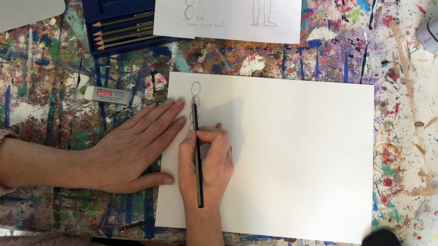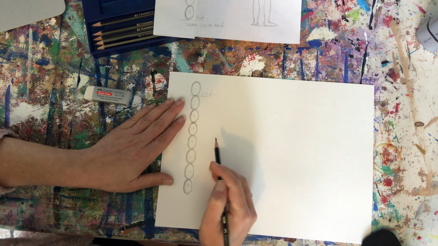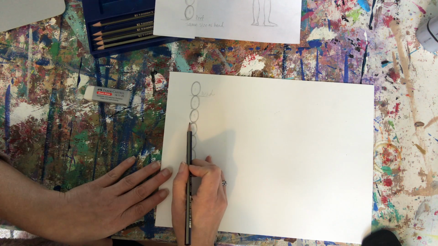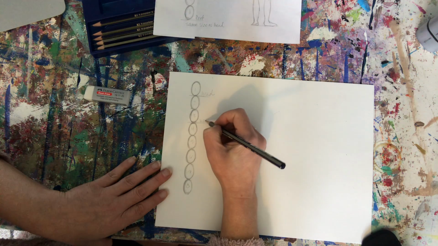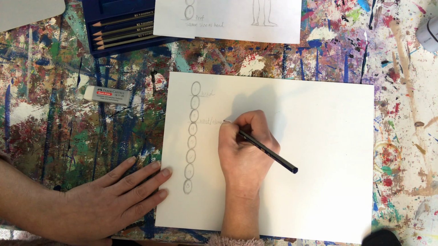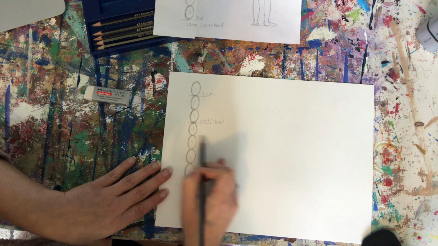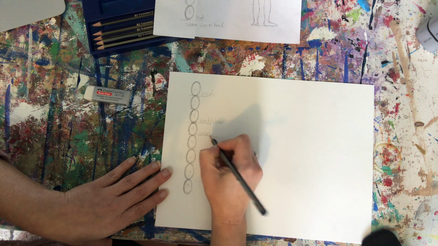And the end of the first oval is our head. At the end of the third oval is the waist and the elbow. At the end of the fourth sits your pelvis.